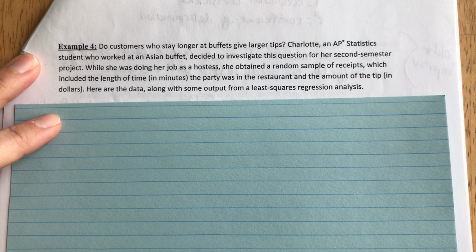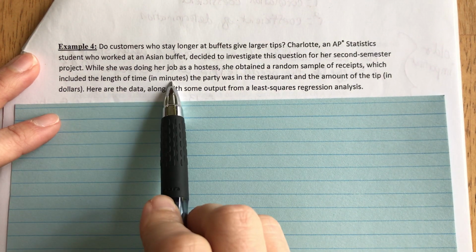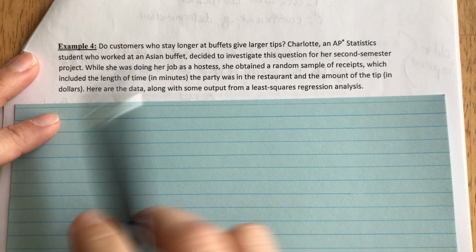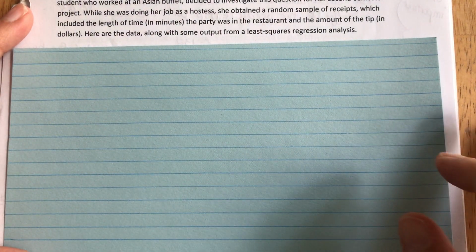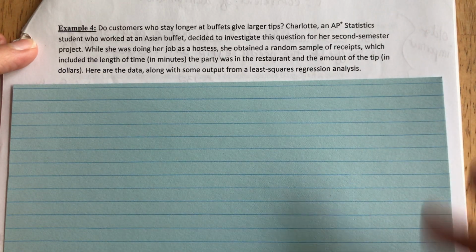Do customers who stay longer at buffets give larger tips? Charlotte, who worked at an Asian buffet, decided to investigate this question for her second semester project. While she was doing her job as a hostess, she obtained a random sample of receipts that included the length of time in minutes the party was at the restaurant and the amount of tip that they left in dollars. It would be great if you could pause this, use a pencil, and try this whole problem right now on your own.